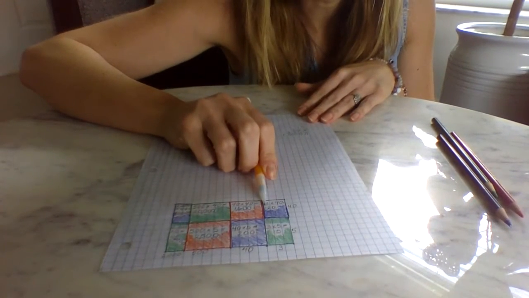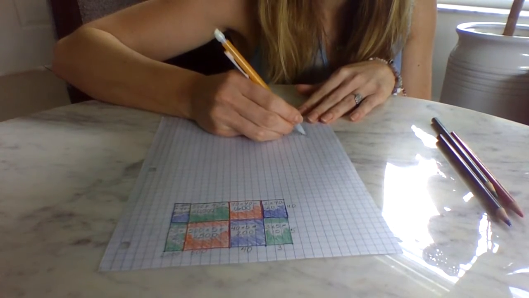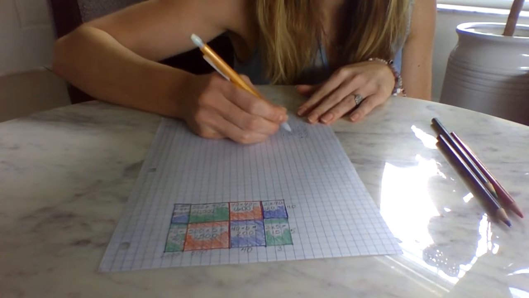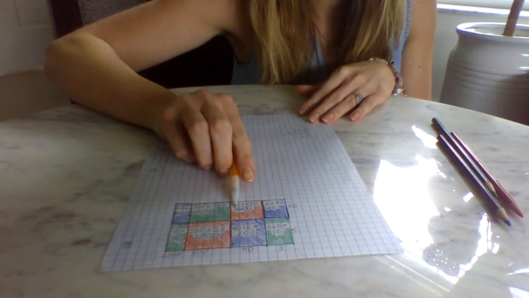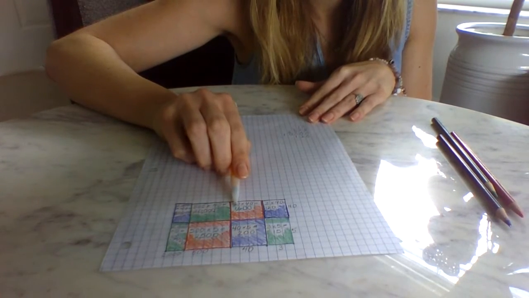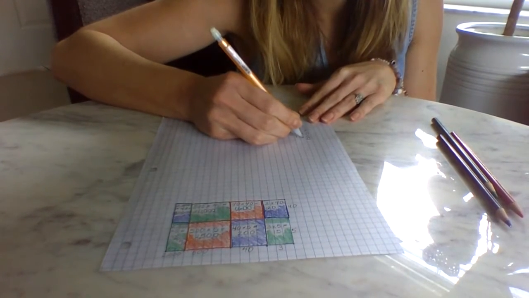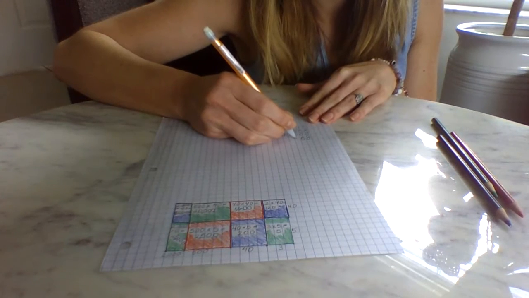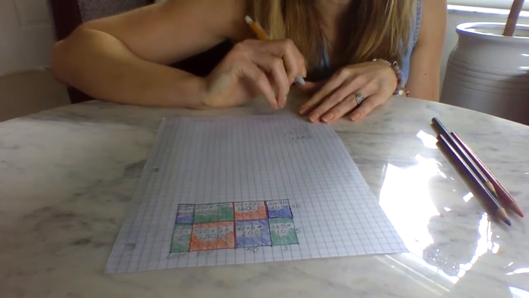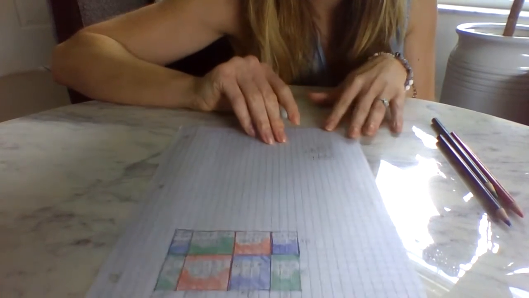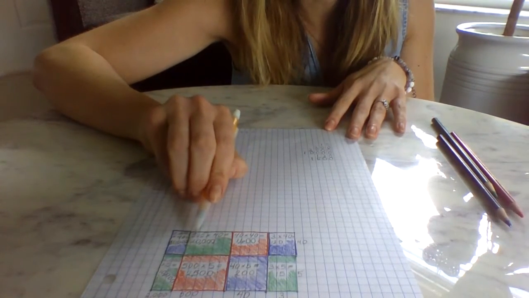Here we have 120, 0 in the units, 2 in the tens, 1 in the hundreds place value. What's our next partial product? 1,600, 0 in the units. What's in our tens? Another 0. What do we have in the hundreds? A 6 and a 1 in the thousands. And what is the next partial product? 20,000.